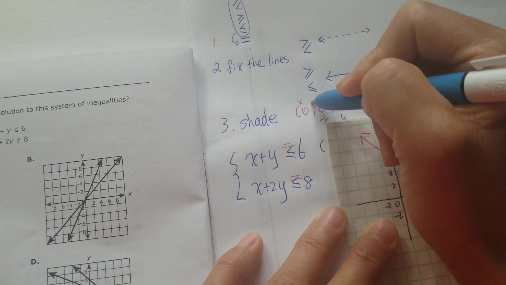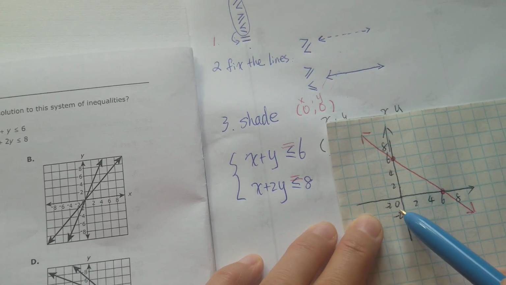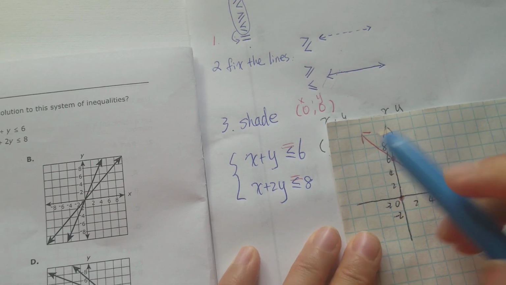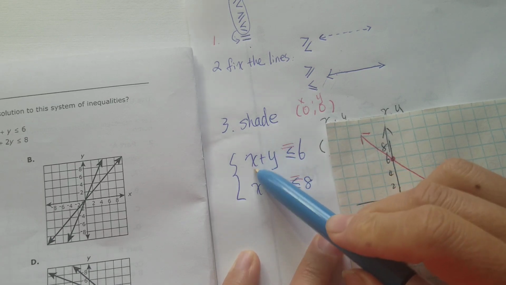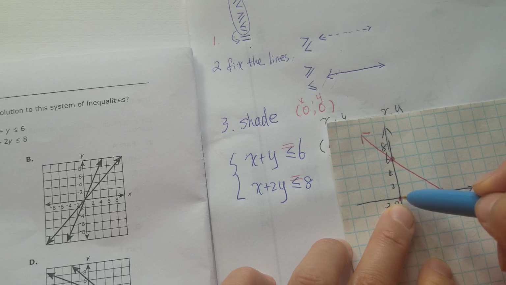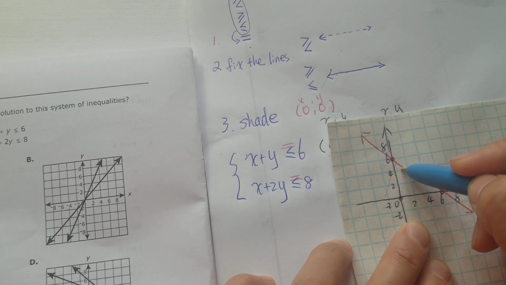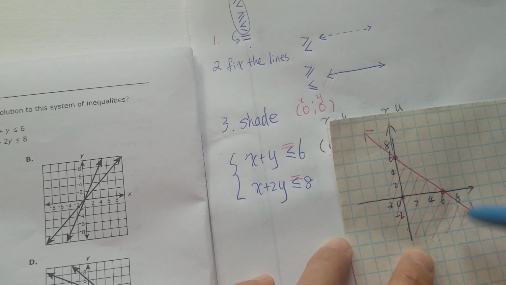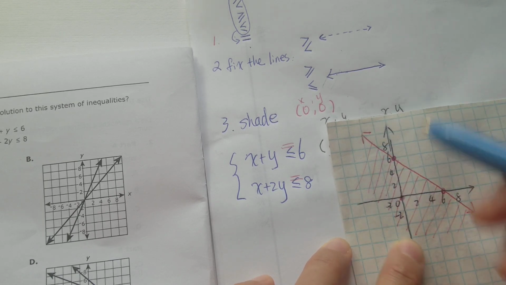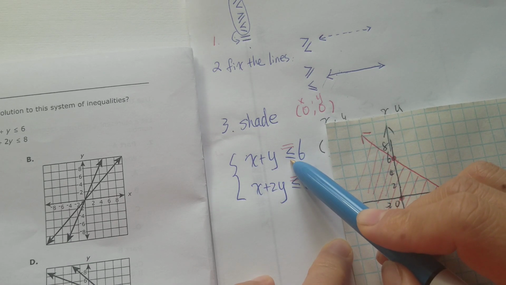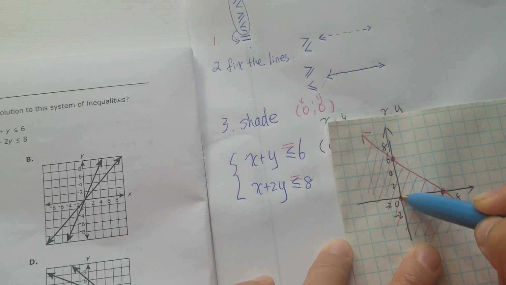This means when x is 0 and y is 0. Let me substitute here, my 0 point is right here, 0, comma 0. 0 plus 0 is 0. 0 is less than 6. Okay, I know my point is in my solution area. Therefore, I'm going to shade below the line I graphed, because my 0 point satisfies my inequality, which means 0 is in my solution area.